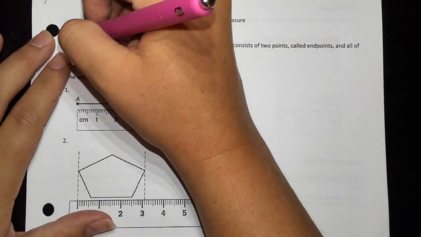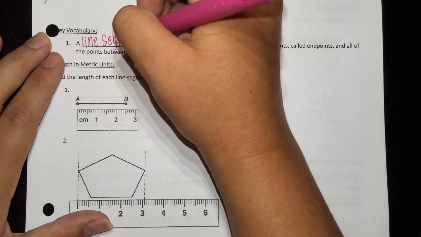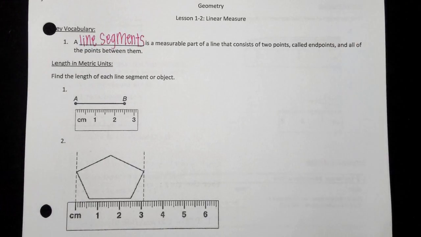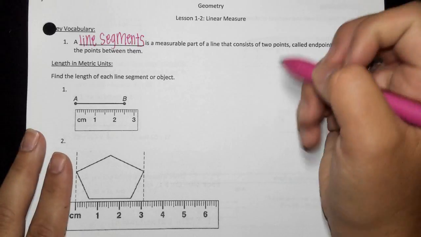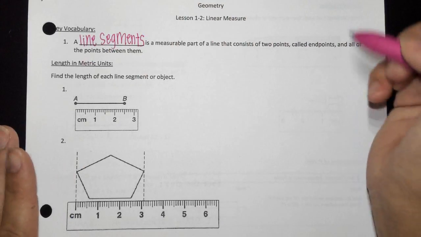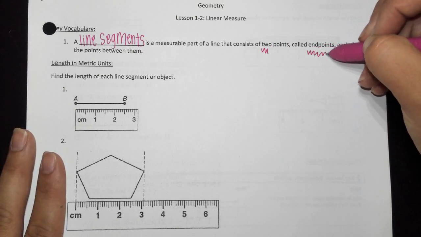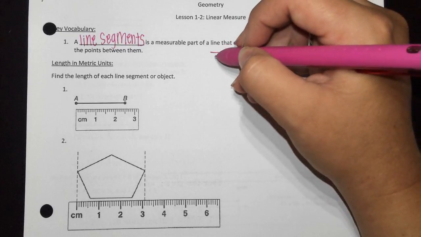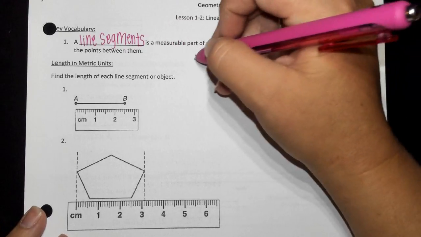We are talking about line segments. We already learned about line segments, but this is the formal definition for it. The thing about line segments is that it has two end points, because remember, it ends. It's not a line. Remember we use this symbol? That's a line segment. That's an example of one.